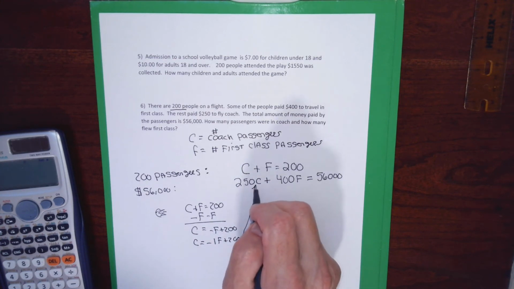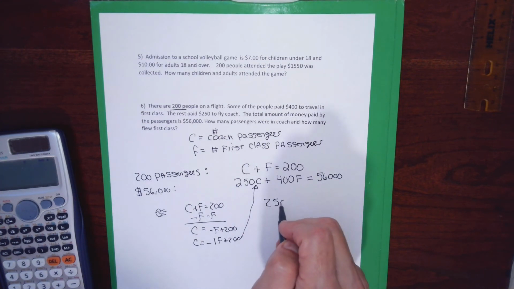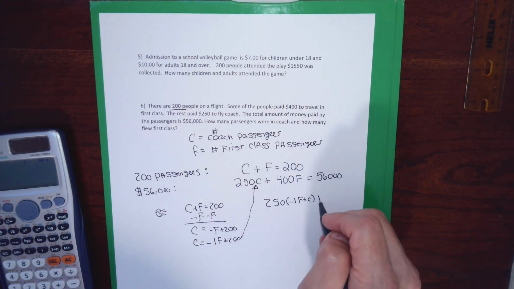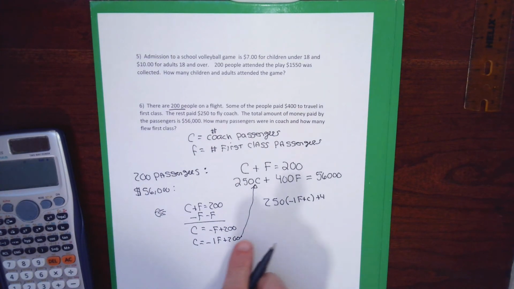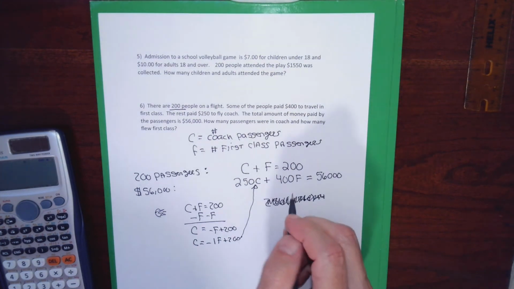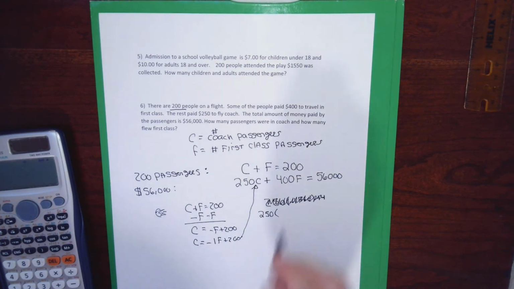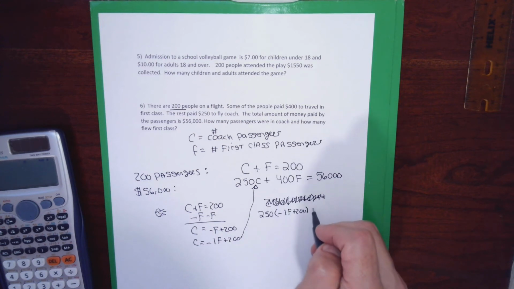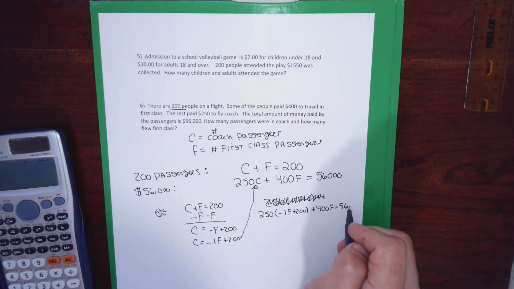I'm going to substitute that into the bottom equation. I'm going to write 250 times negative 1F plus, what am I writing here? Let me recalibrate. I should write 250 times, and then in for the C, negative 1F plus 200, plus 400F, equals 56,000.